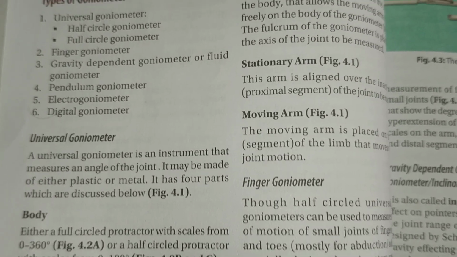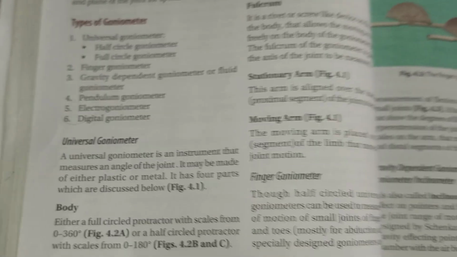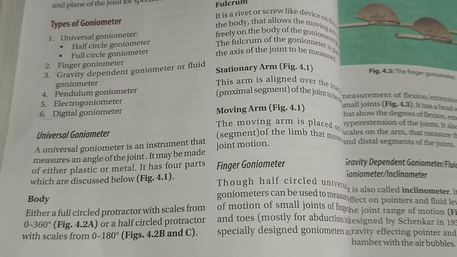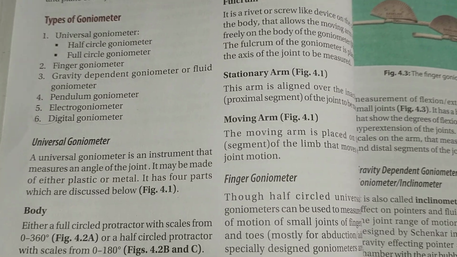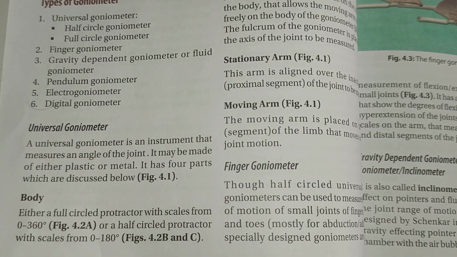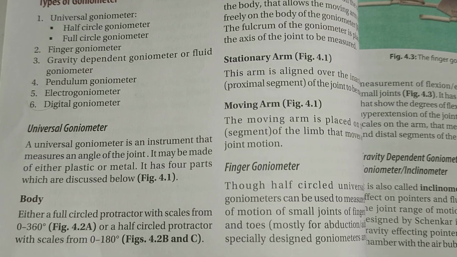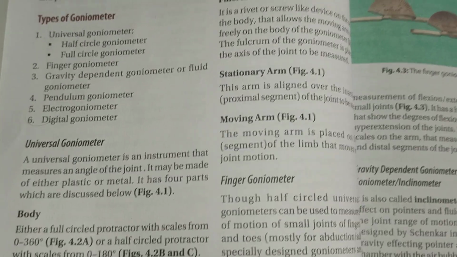What are the 4 parts? Body, fulcrum, stationary arm, and moving arm. These are the 4 parts of the universal goniometer. The body is either a full circled protractor with scales from 0 to 360 degrees or a half circled protractor with scales from 0 to 180 degrees.